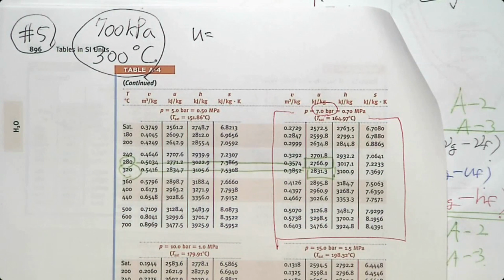So if you want to determine U at 300, should we select this one or this one? Or randomly, a value between these two numbers? Maybe I can say 2,800. Is that okay? No. Then what do you do? We need to do a linear interpolation to determine U at 300 degrees Celsius.